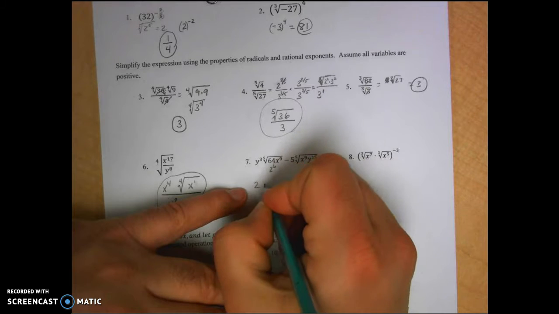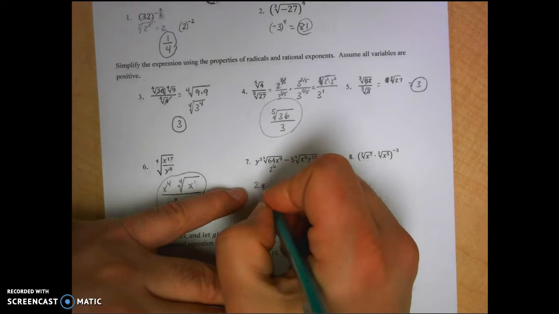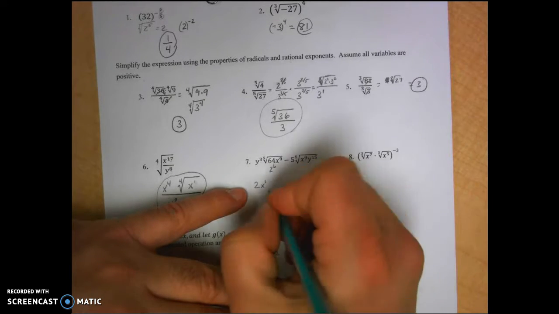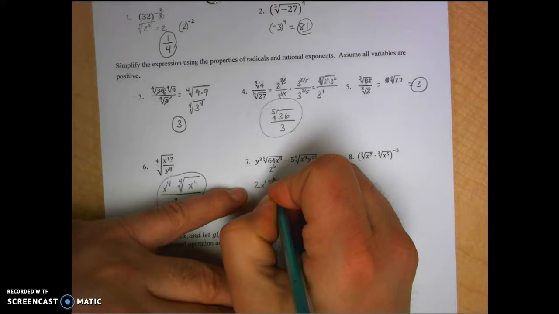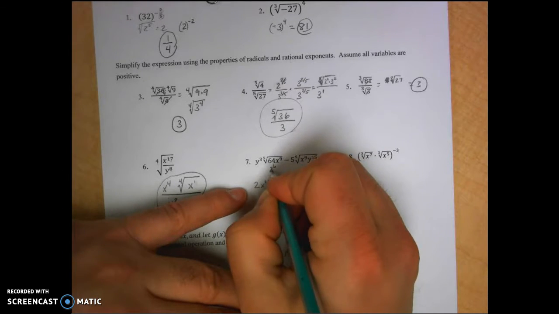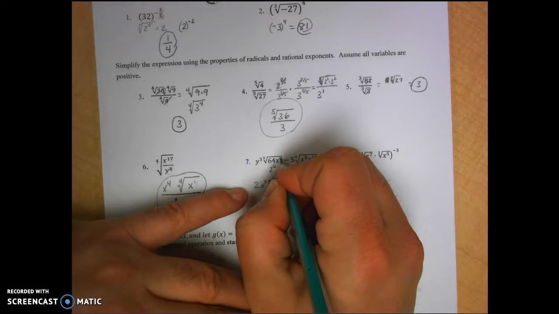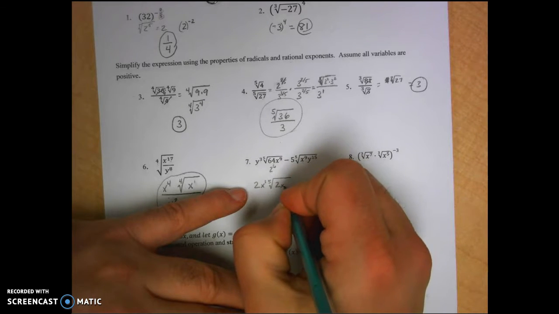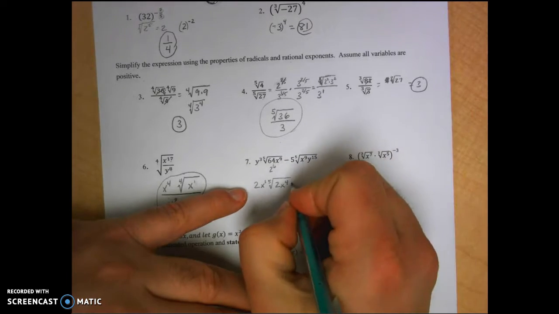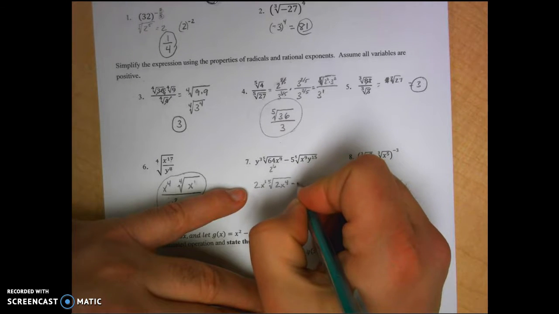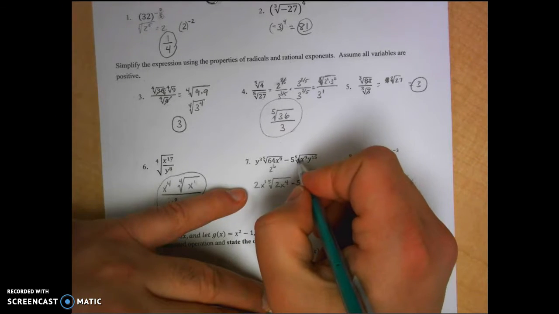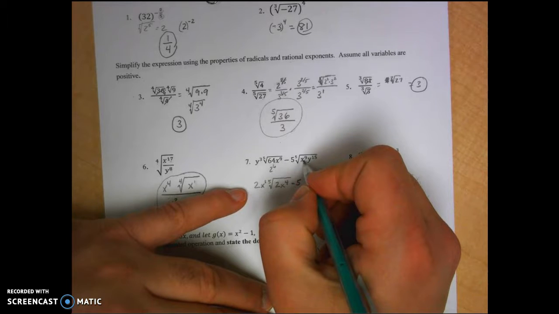Same with the x's. 5 goes into 9 1 time, and we have some remainders. So let's now list our remainders. What are our remainders? We have a 2 left over from this one, and we have 4 left over from that one. Minus, all right, 5. And how many times does the x go in?